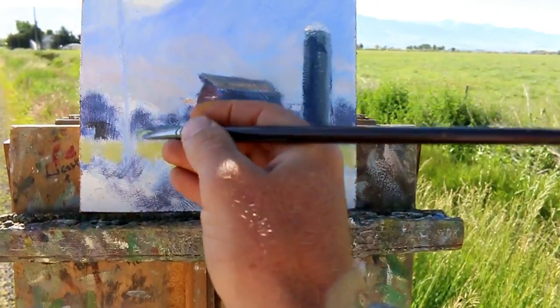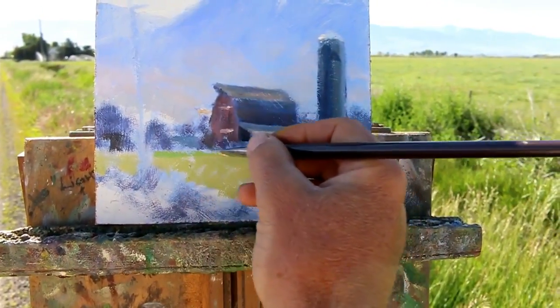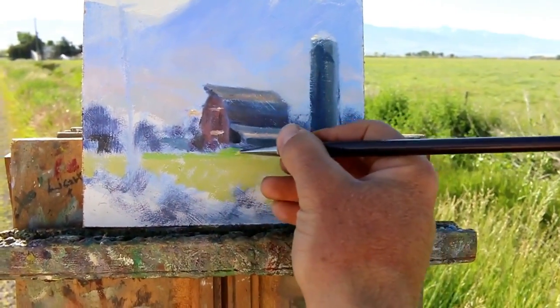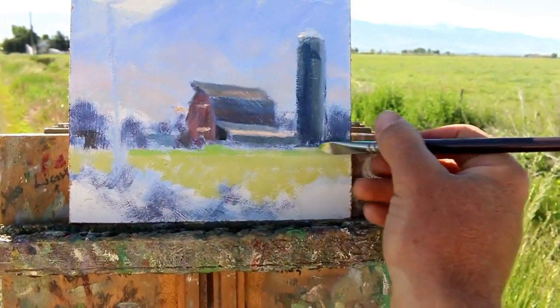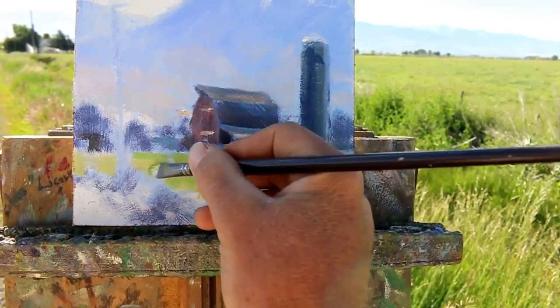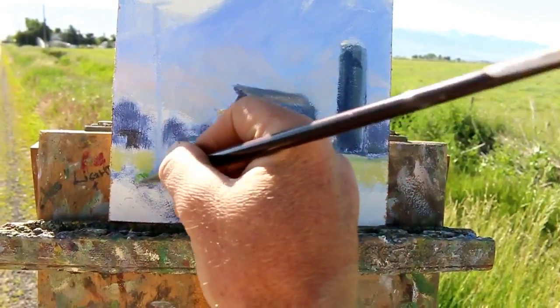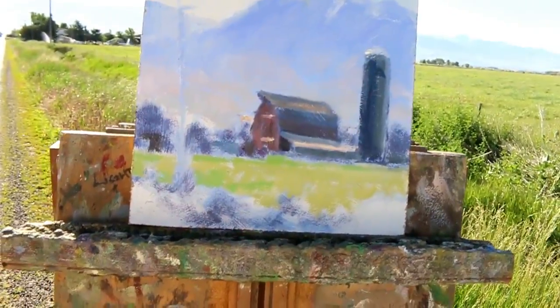Yeah, I need to make it greener. So more green mixed into that same color on the palette. Now this part is just so much fun.